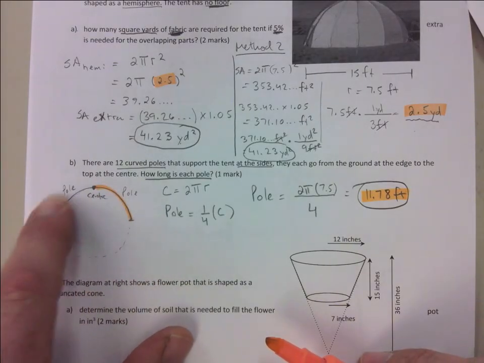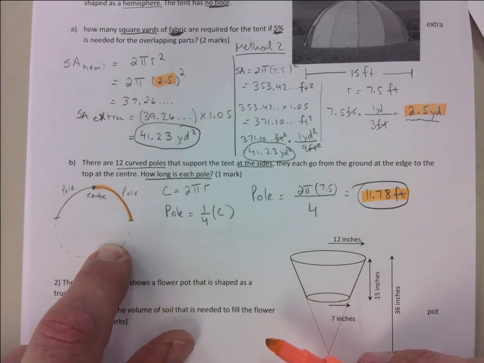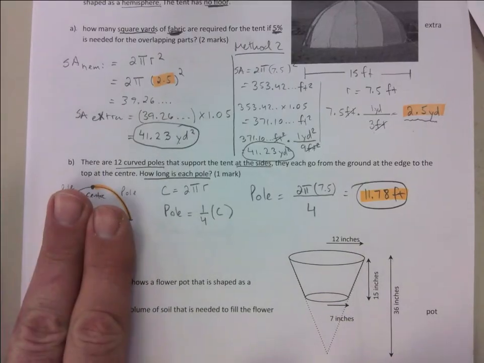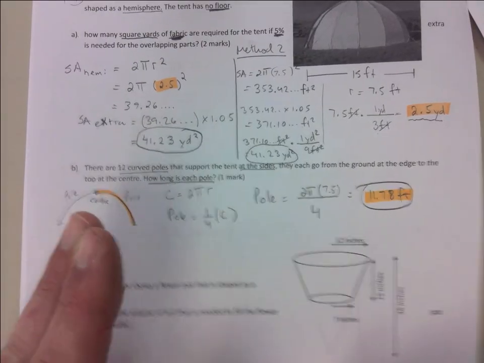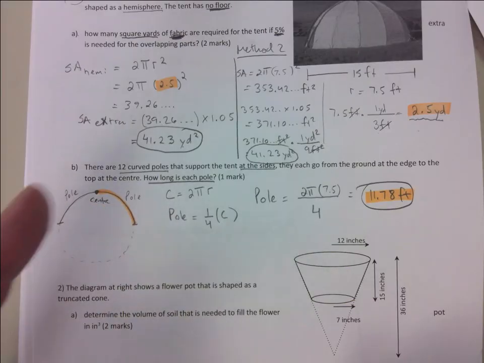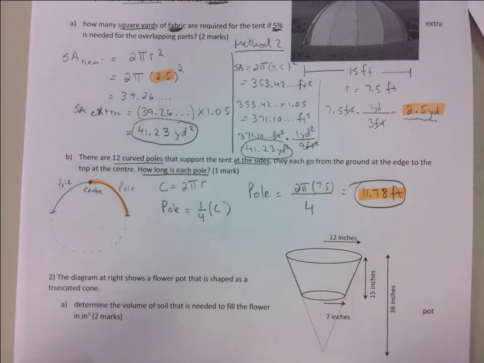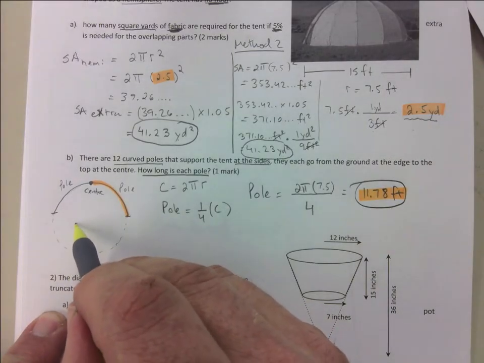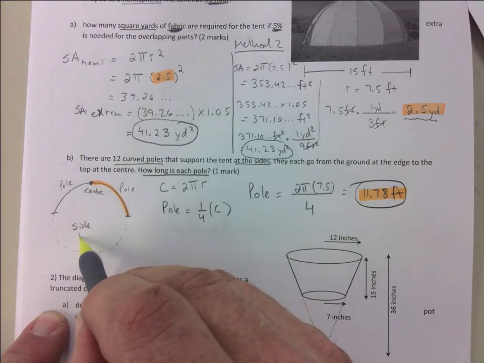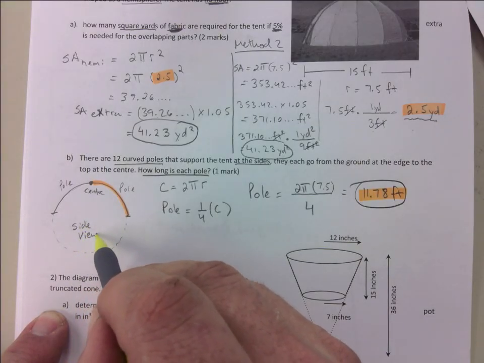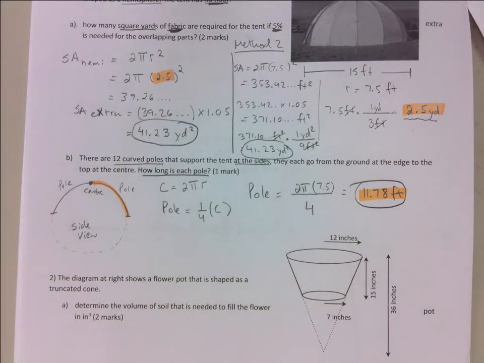So this is the side view, right? Every pole, if I could twist this shape like this, there's a pole here, a pole there. So there's a bunch of circles, but this is the side view. Okay, I'll just call this side view. So yes, sometimes you have to add things that you don't see at first.